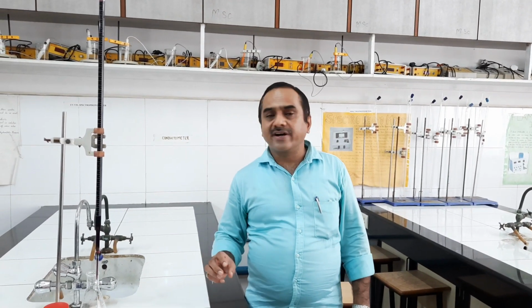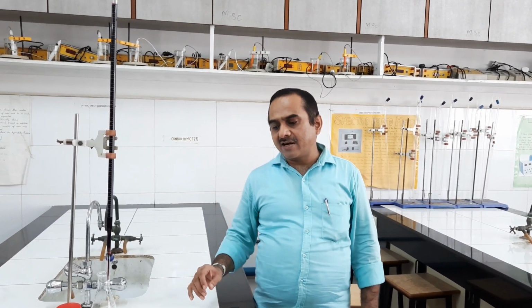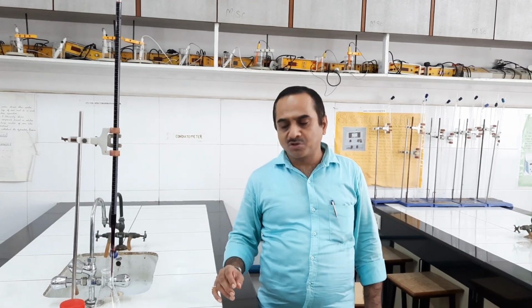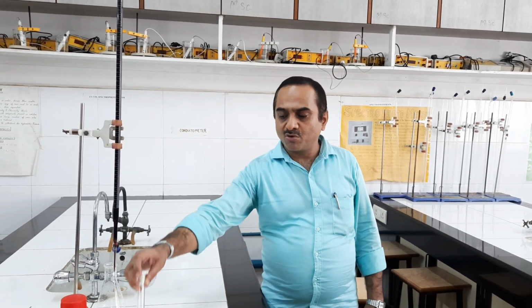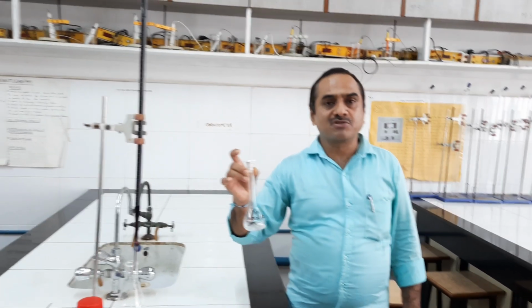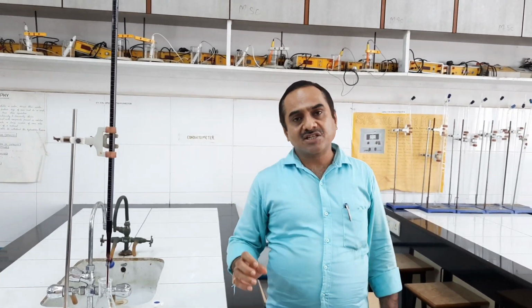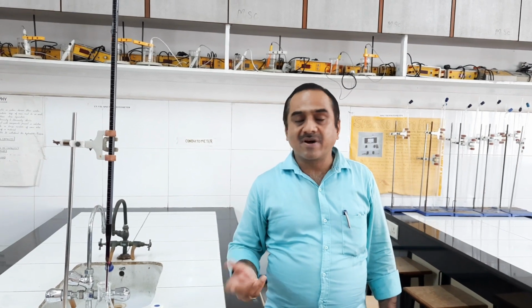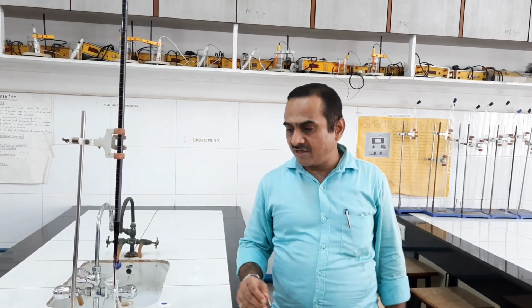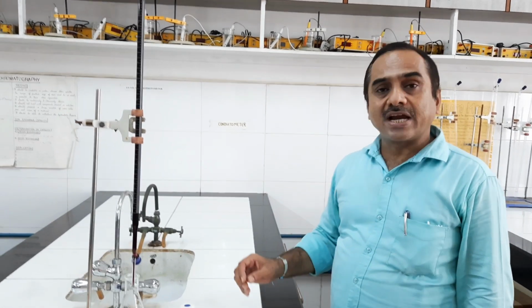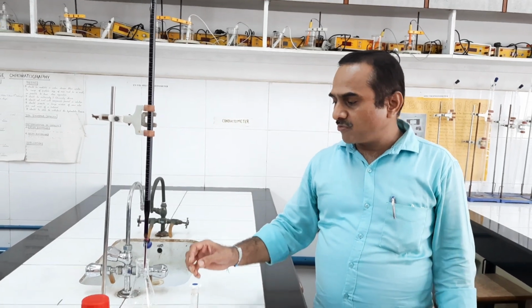The procedure is divided into three parts. The first part is standardization of 0.1 N KMnO4 solution. For that purpose we have to titrate sodium oxalate solution against KMnO4 solution. The second part is the main estimation part, and the third part is blind titration. Let us start with the first part, that is standardization of 0.1 N KMnO4 solution.